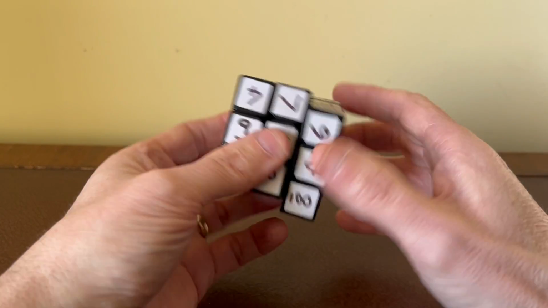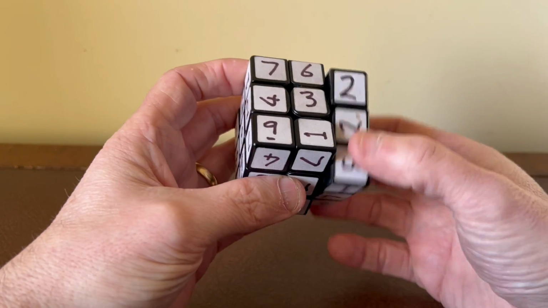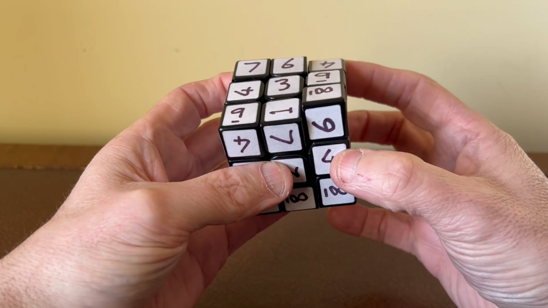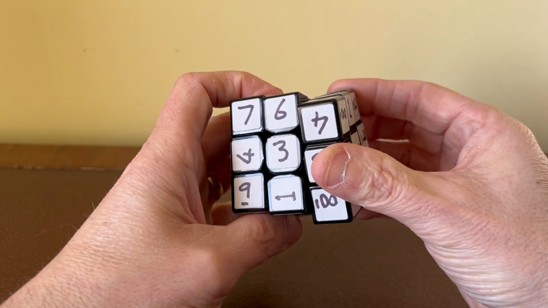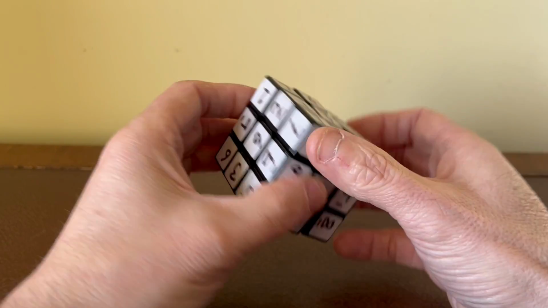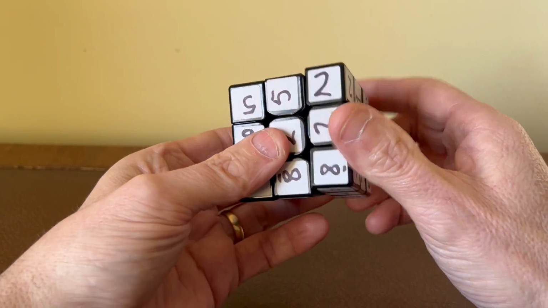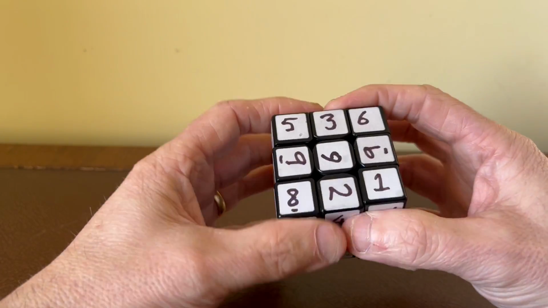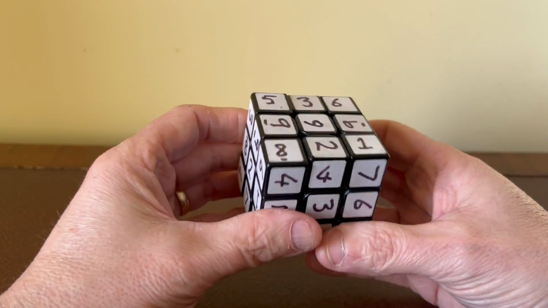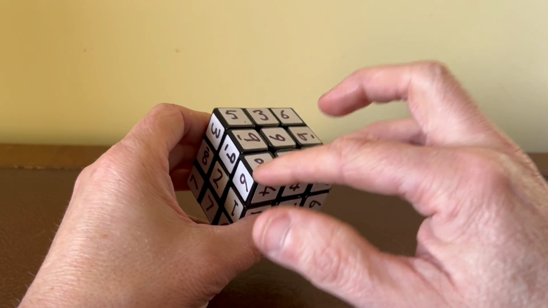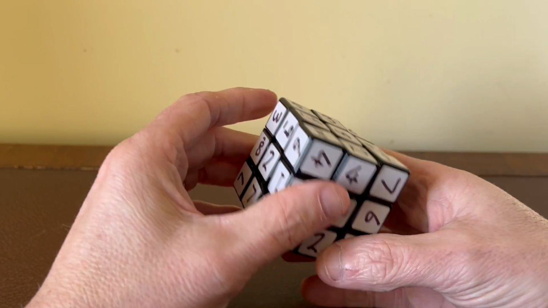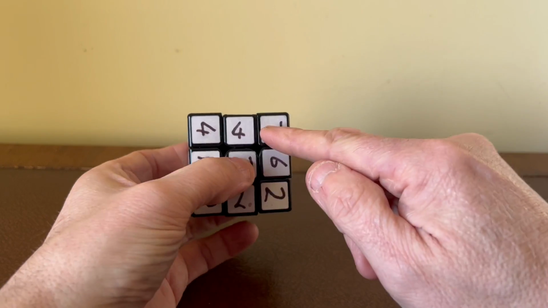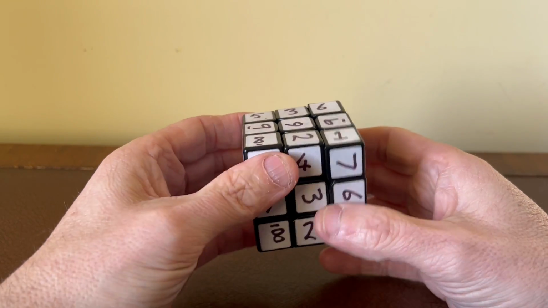Okay, it's there. So you can hunt around all day long with these. There's only two corners that will match with those. You can see they all fit in the same orientation.